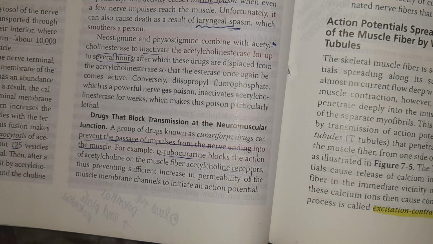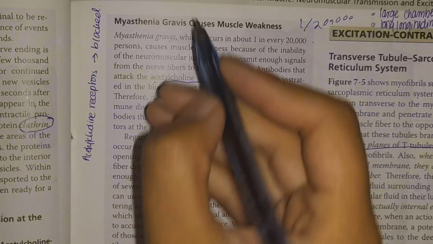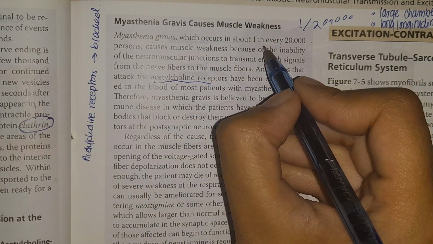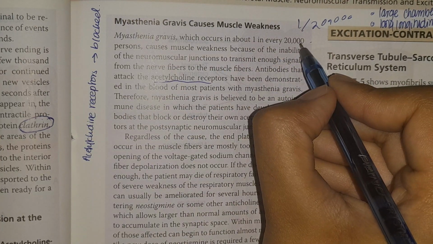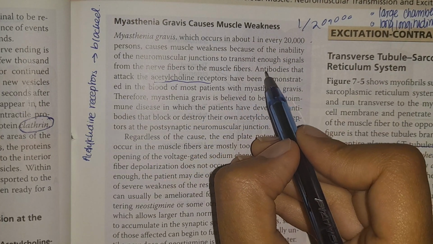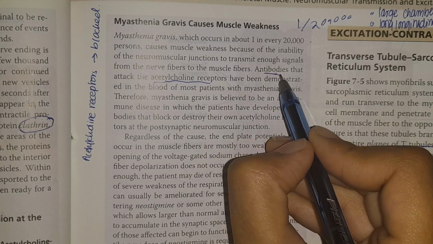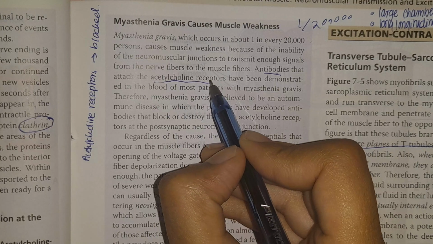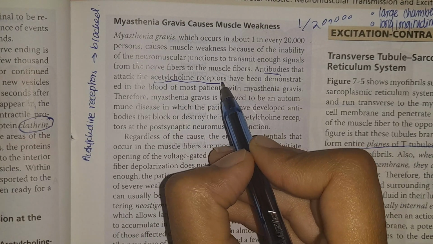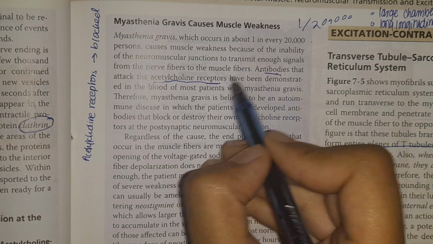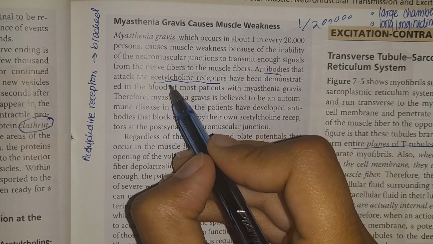Now coming to this autoimmune disorder, myasthenia gravis. It occurs in 1 in 20,000 people. What happens? Our own body produces antibodies against the acetylcholine receptors present in the mouth of the subneural cleft. So when the receptors are attacked by the antibodies, they will be destroyed.